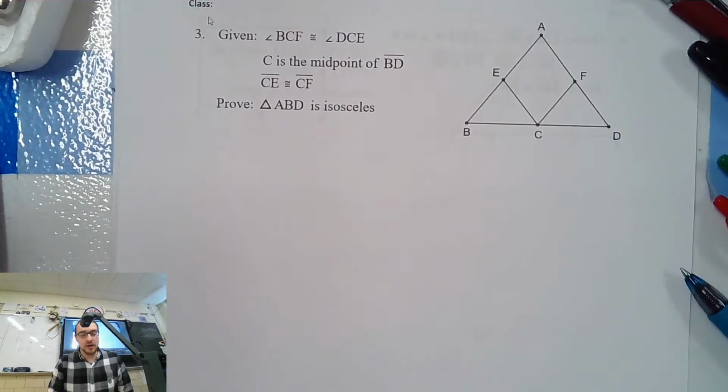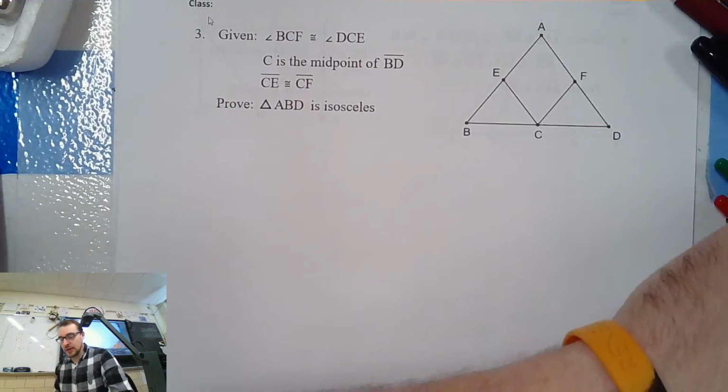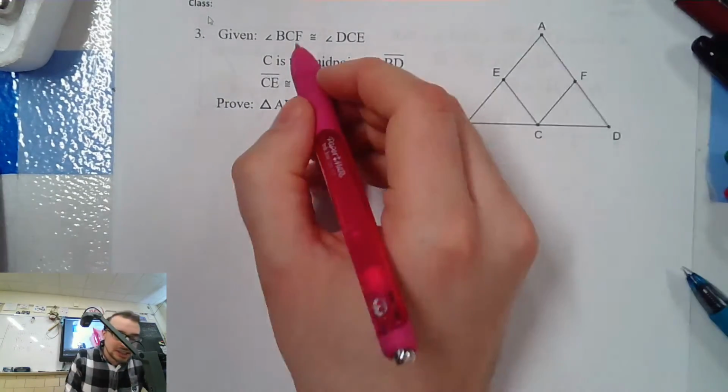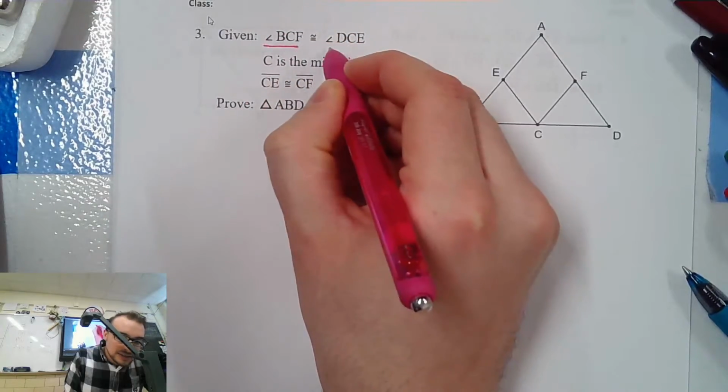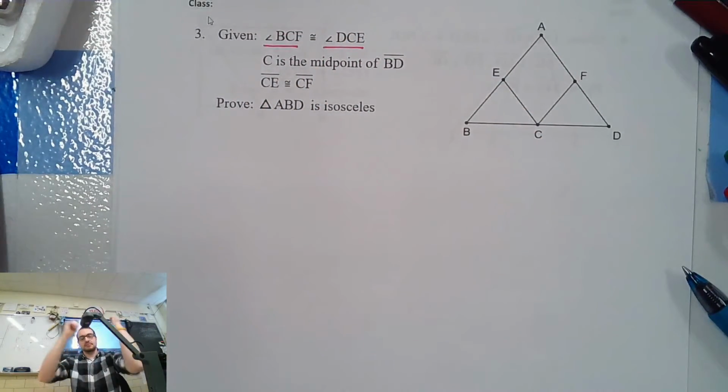This one you're going to do on your own. Oh no. We're going to get the information down together though. So BCF and DCE are congruent.